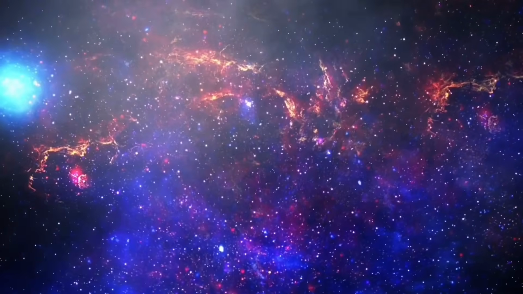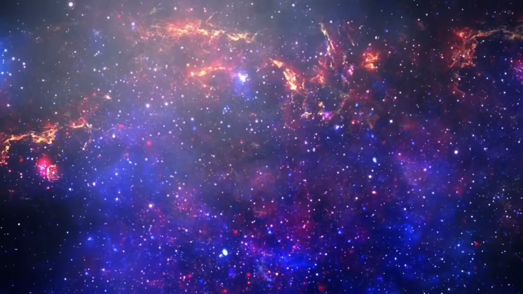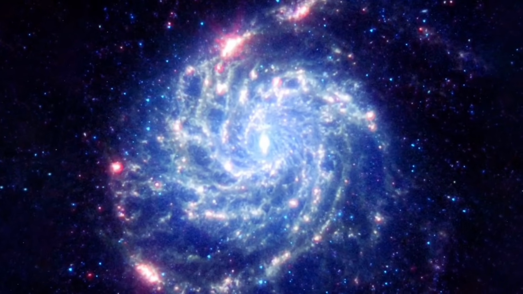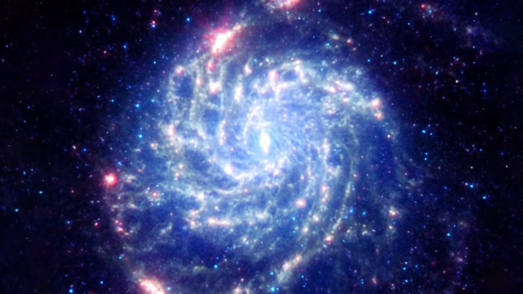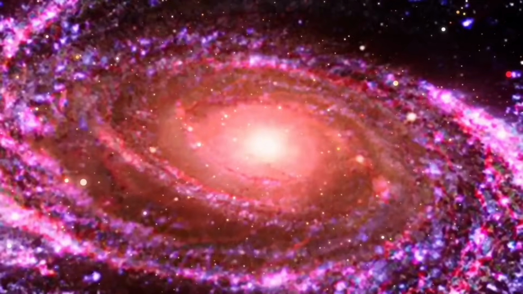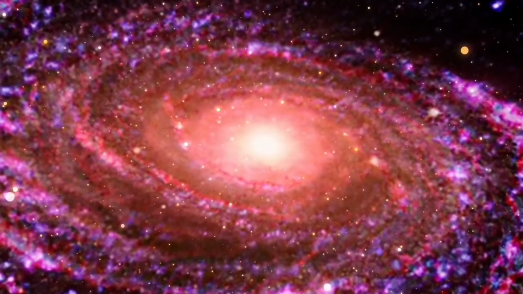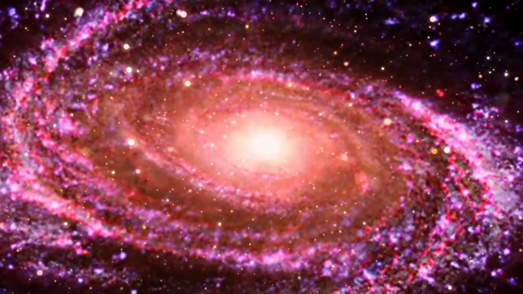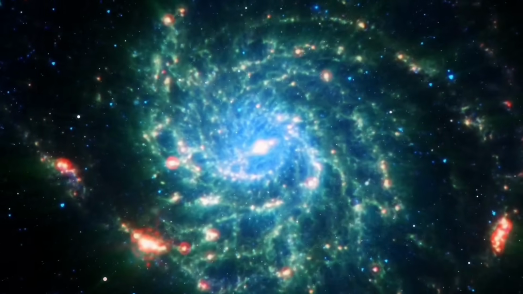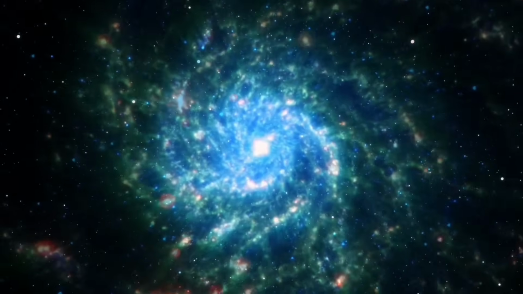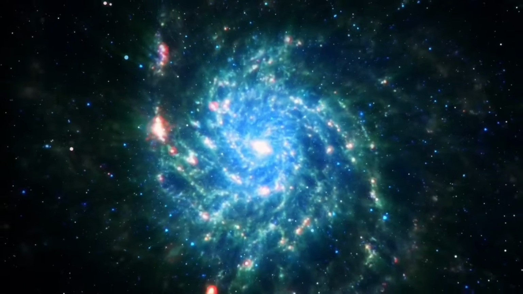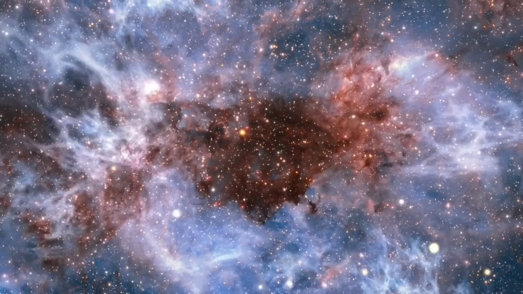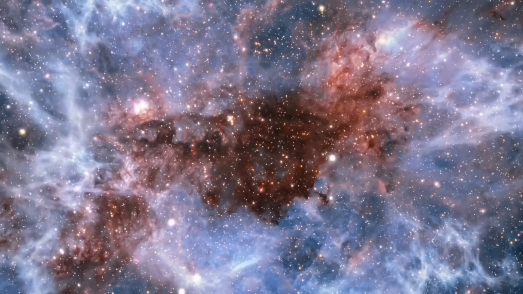The voids, vast empty regions, are equally important. They make up most of the universe's volume, acting as the negative spaces that define the web's shape. From above, the cosmic web appears almost biological, like the neural network of a brain or the branching pattern of a root system. This resemblance is not coincidental, but a natural outcome of the laws of physics shaping matter on every scale. What lies above and below the Milky Way is therefore not random, but ordered, sculpted into a pattern that repeats across the universe.